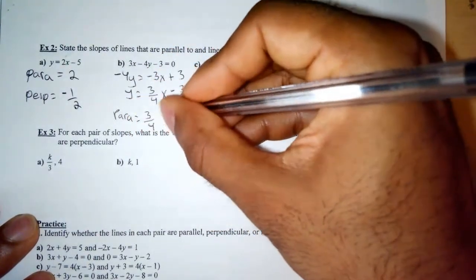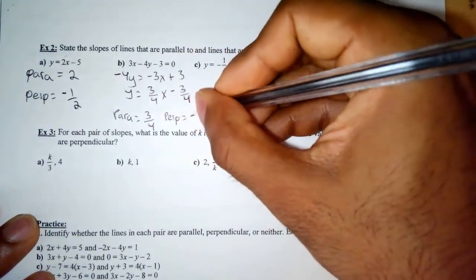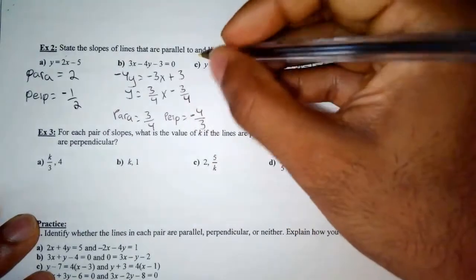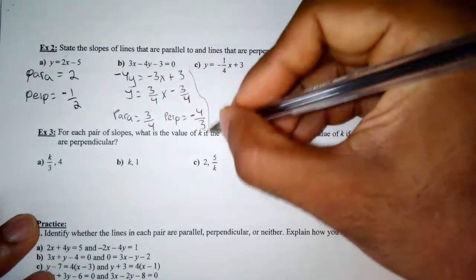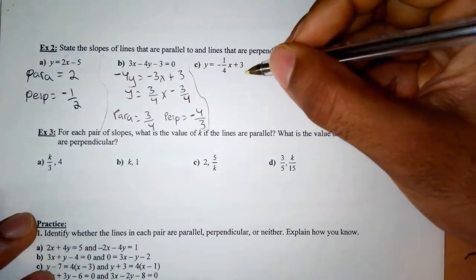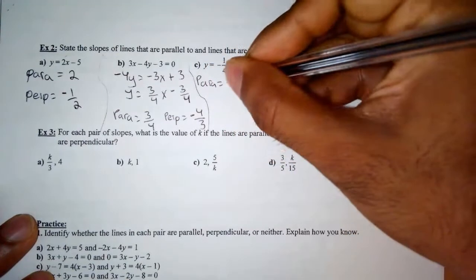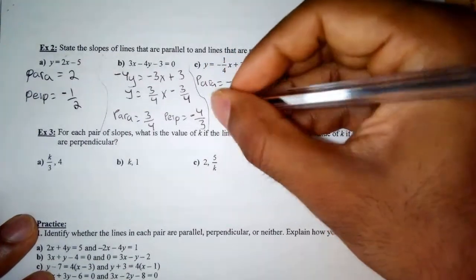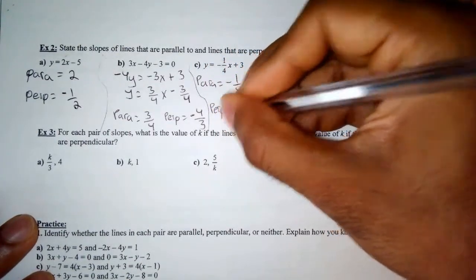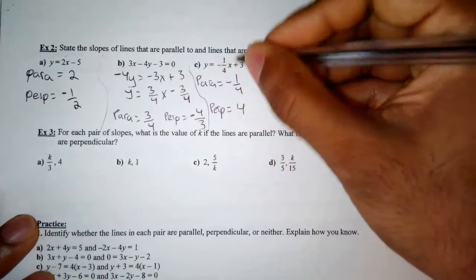And then the perpendicular line is the negative flip, which is negative 4 over 3. Okay, let's do this one. Here it's already in slope-intercept form, so the parallel line slope equals negative 1 over 4, and the perpendicular line is equal to the negative flip, which is just going to be 4, right? Bring it around.